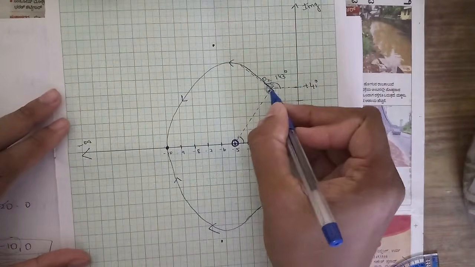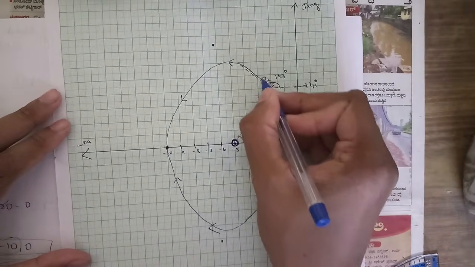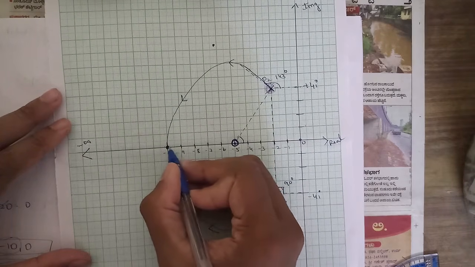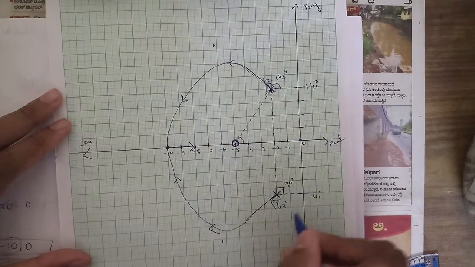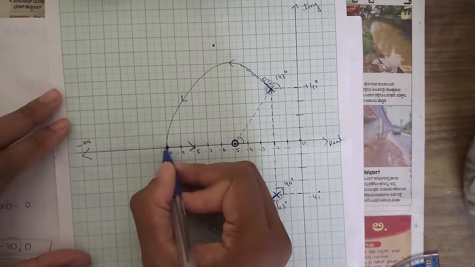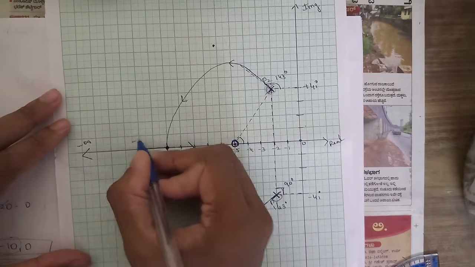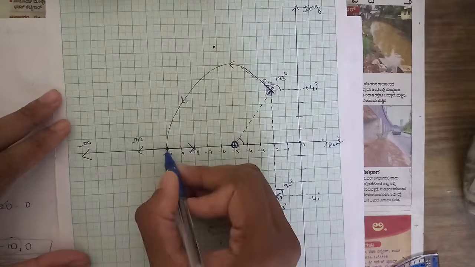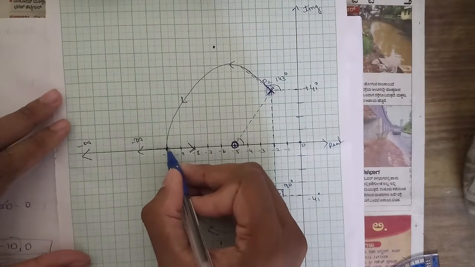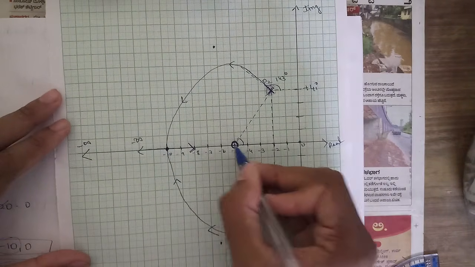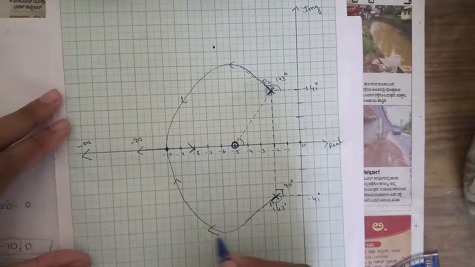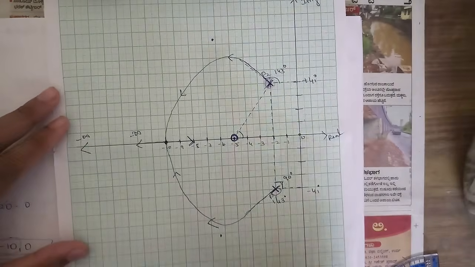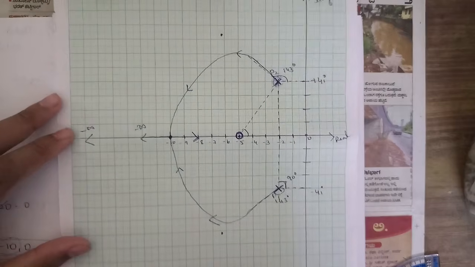For example, let me take this pole: from here it meets the breakaway point and moves towards zero, and from this pole, one branch moves towards the breakaway point and then towards infinity. So this is the second root locus plot here.